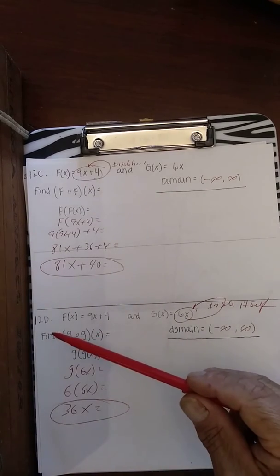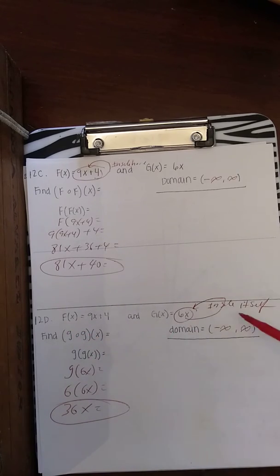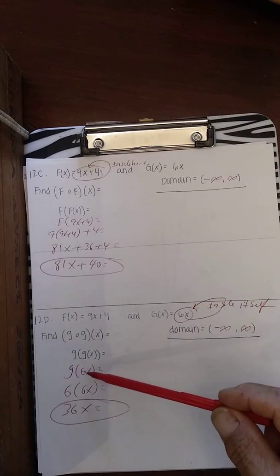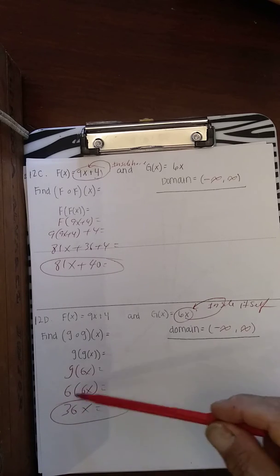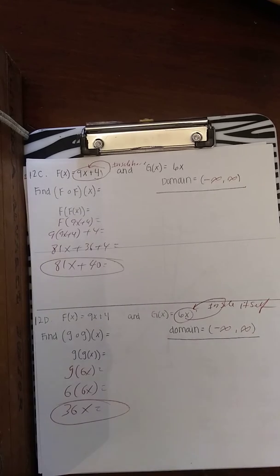Now, the next one. g circle g. So g circle g of x means g of x inside of g of x. So let's put it over here. So g of x is 6x, but 6x goes in, 6 times 6x. 6 times 6 is 36x. But again, negative infinity to infinity is the domain for this one.